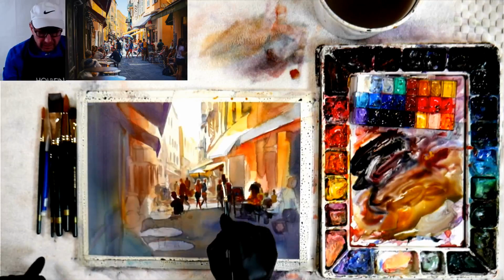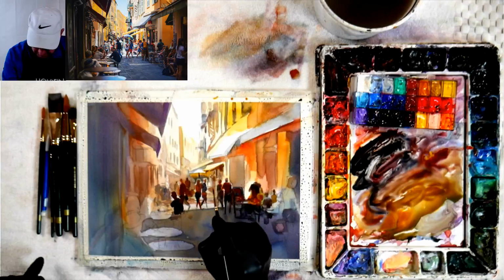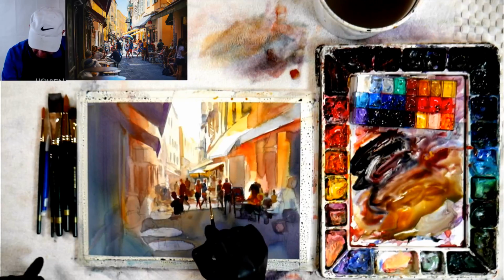Anything a little bit darker there. Okay, sitting back there.